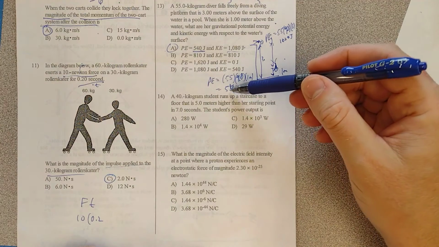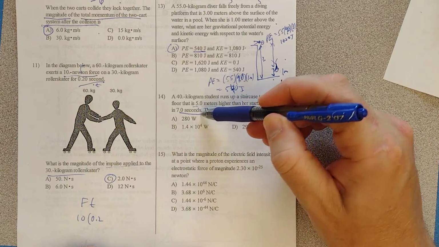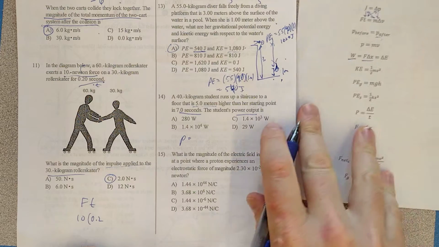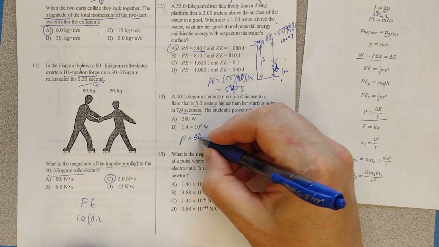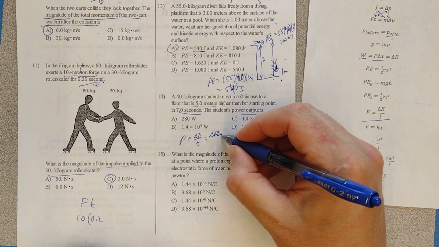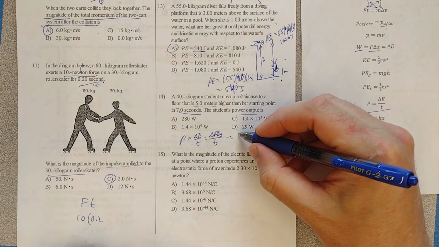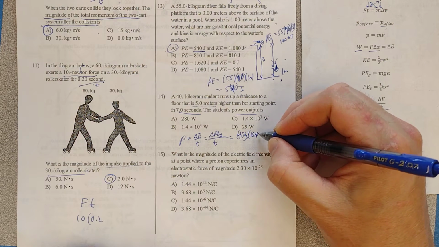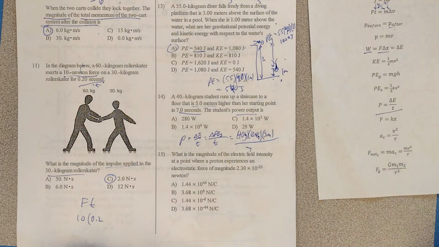All right, a 40-kilogram student runs up a staircase to a floor that's 5 meters higher than her starting point in 7 seconds. What's the student's power output? All right, power is equal to change in energy over time, delta E over T. Change in energy in this case is change in gravitational potential energy, change in PEG over the time. All right, so our change in potential energy is MGH, 40 kilograms, times about 10 newtons per kilogram, times the height of about 5 meters is the height she went, in 7 seconds.